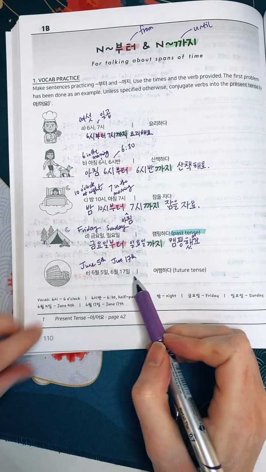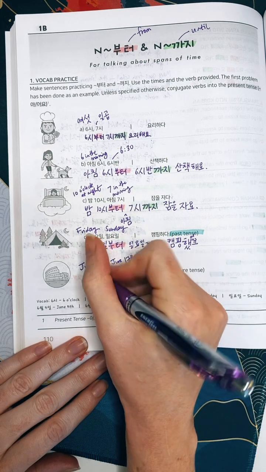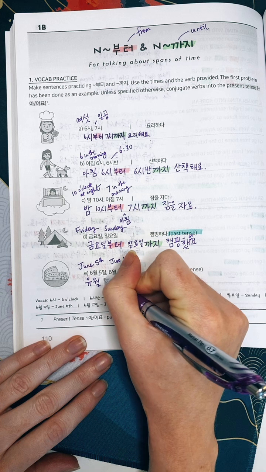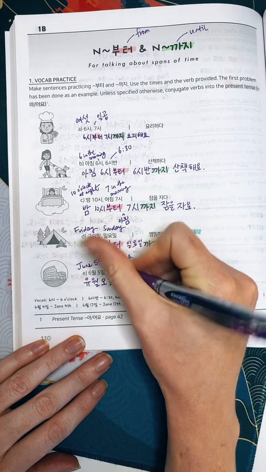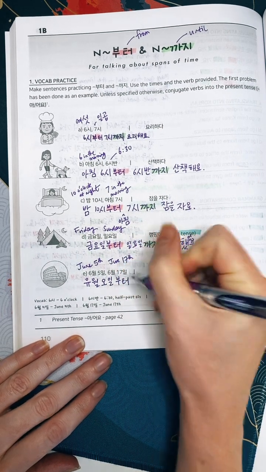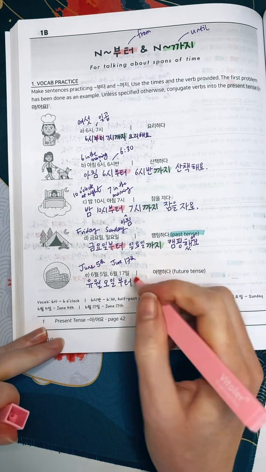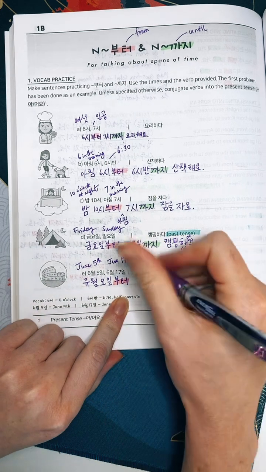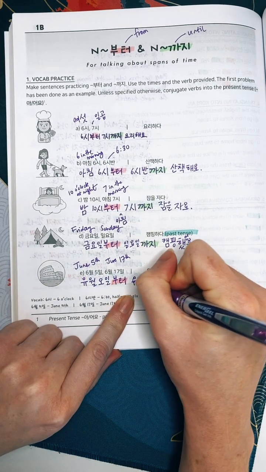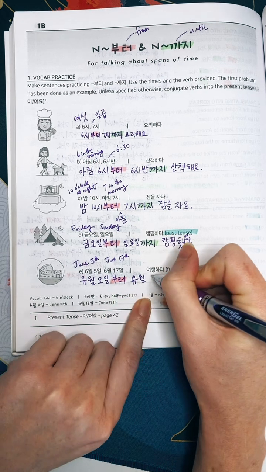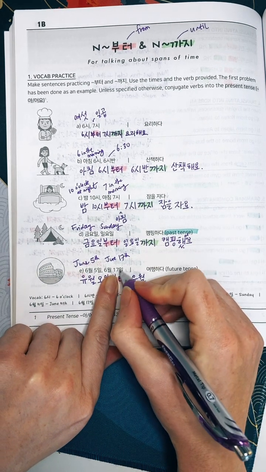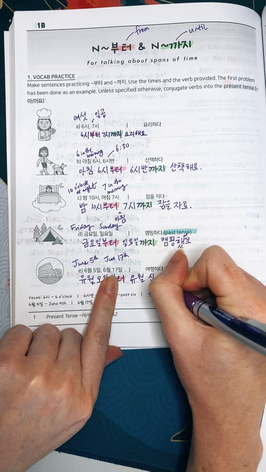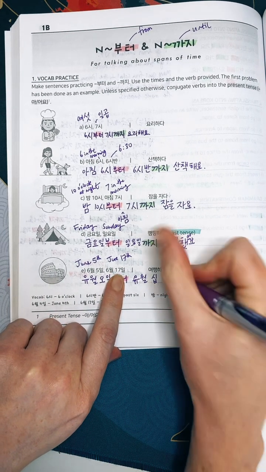Now, you have to say the full thing. I'm going to write it out so that you can read it. 6월 5일부터. And again, to refresh on numbers, be sure to go back and check the number chapter that we had earlier in this book. 6월 5일부터, and then we have 6월, and then 17, we have to have the number 10 plus 7. So 10 is ship, and then 7 is chill.